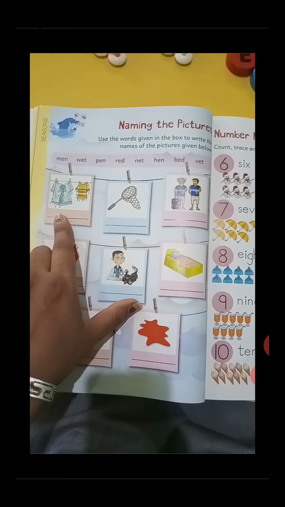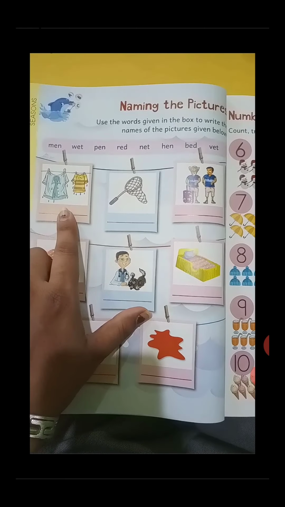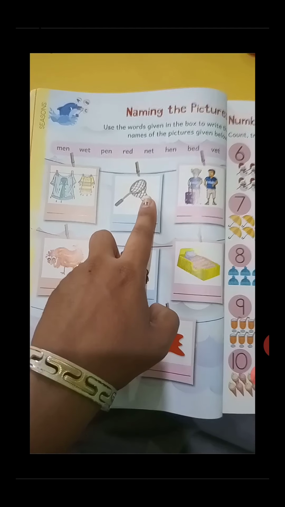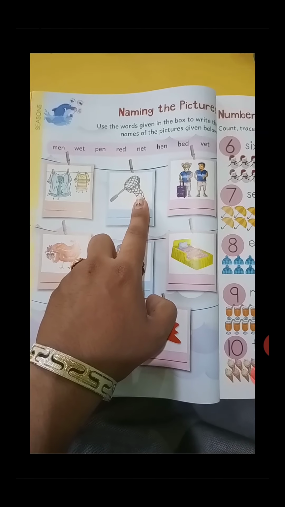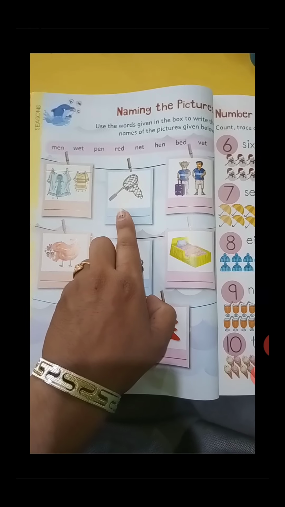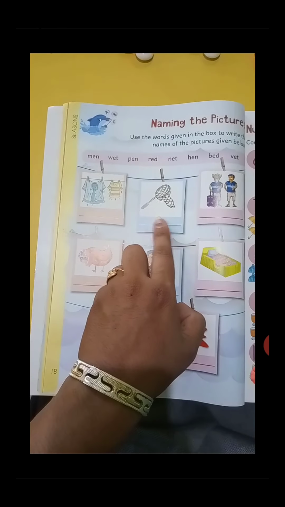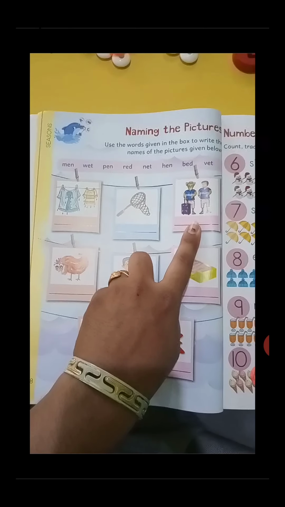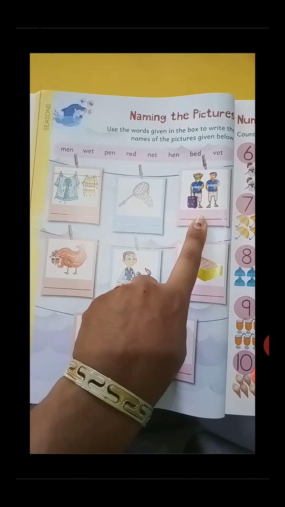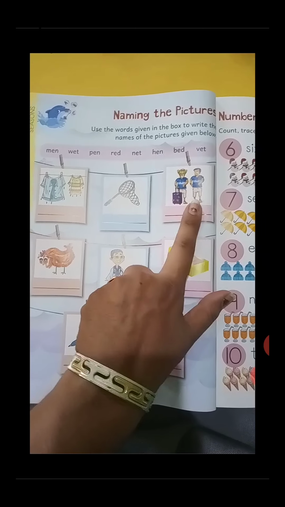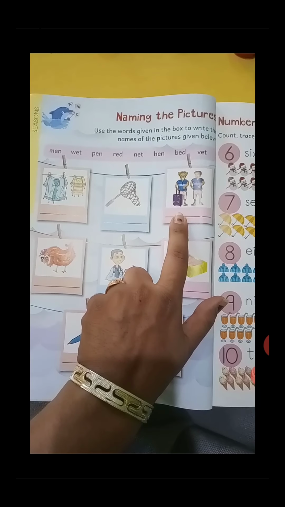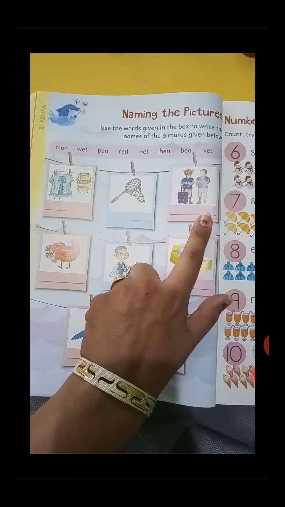The clothes are wet, so write here W-E-T, wet. Second picture is the picture of a net, so write here net, N-E-T, net. Third picture is a picture of men, M-E-N, men, so write here men.